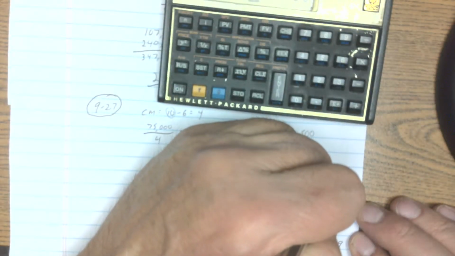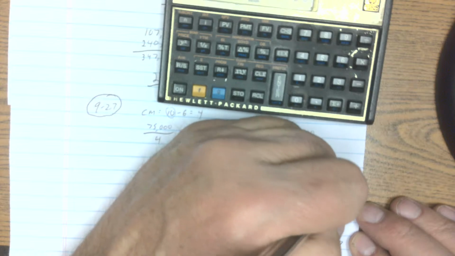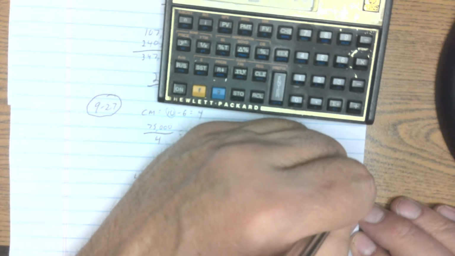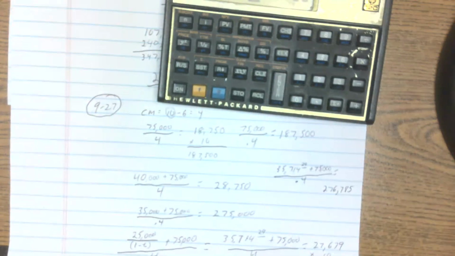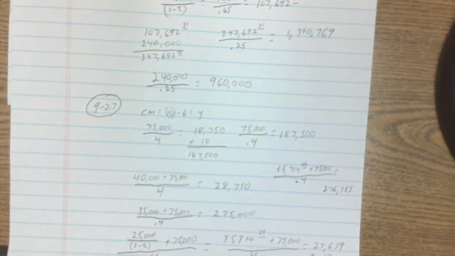And we get 276,785. So that's the rounding. The $5 difference there is the rounding. No big deal. All right. So that takes care of that.